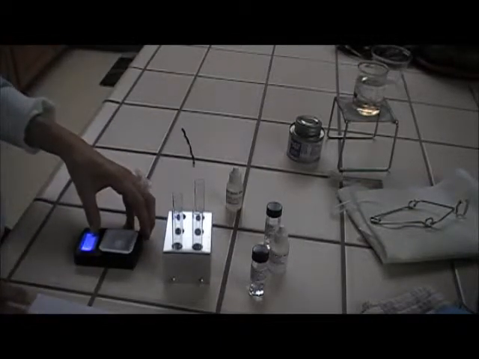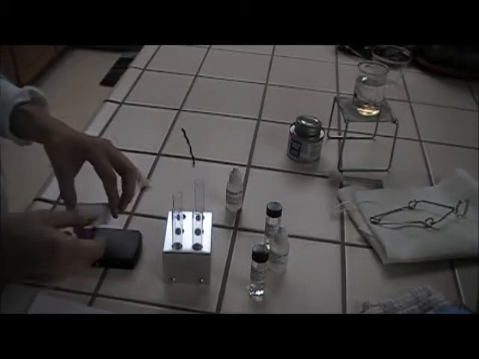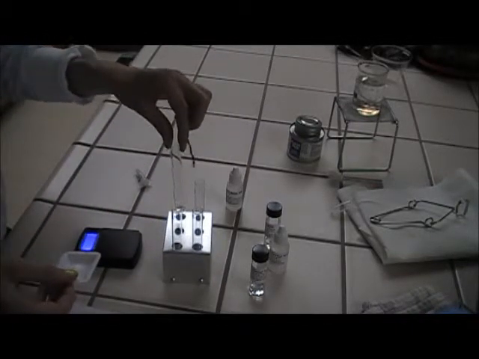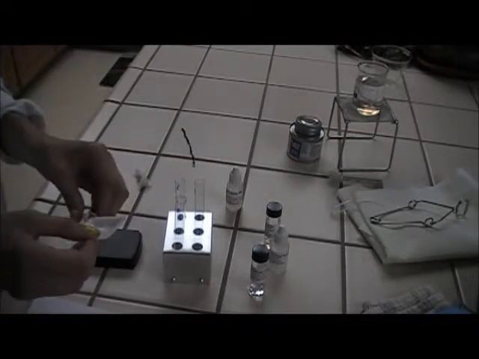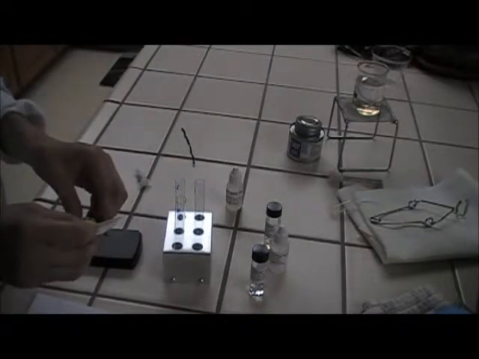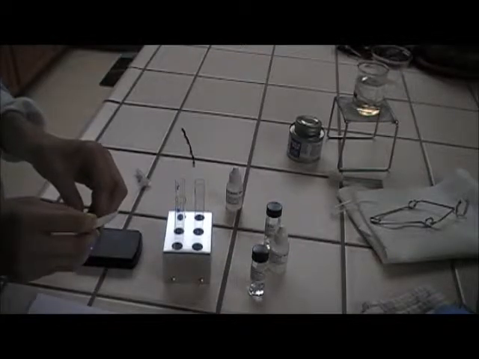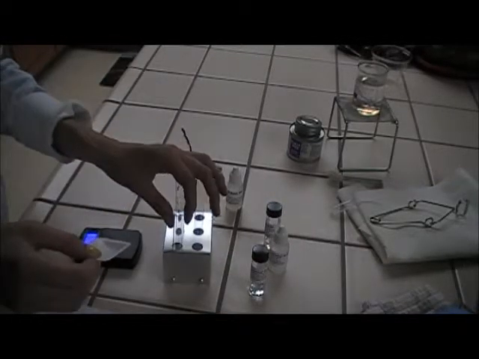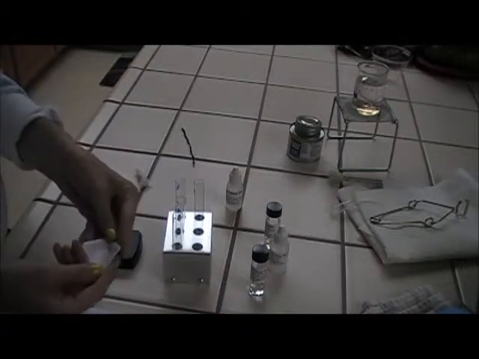Okay, and this is going into test tube 7 back here. So I'm going to move my 5 over here, 6 in the middle, and 7 will come to the front, since I'm not really using the other ones.